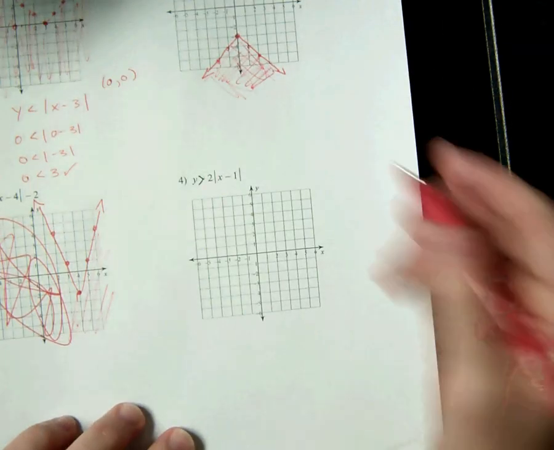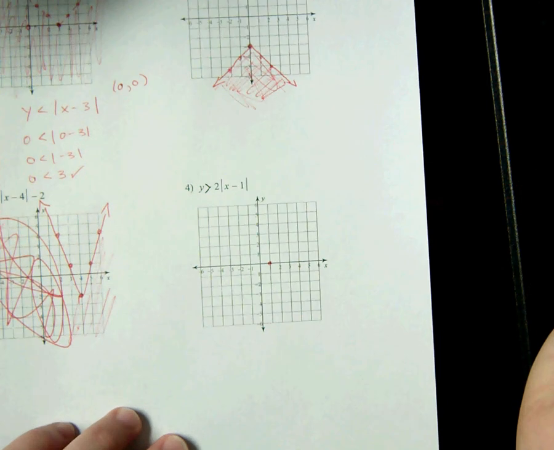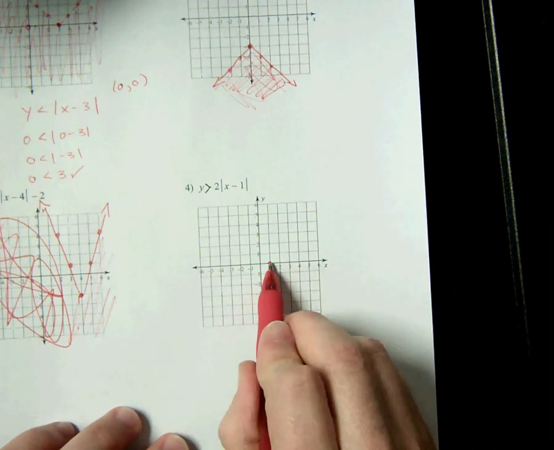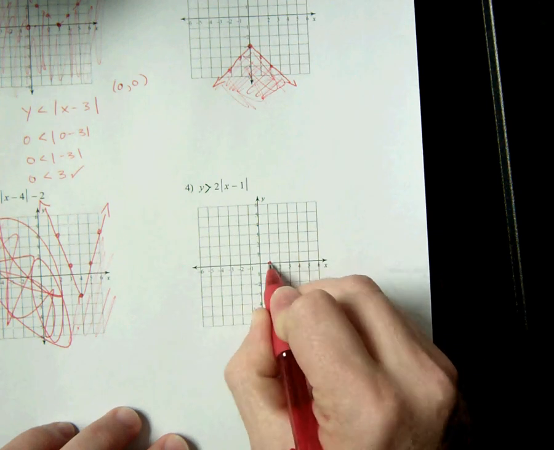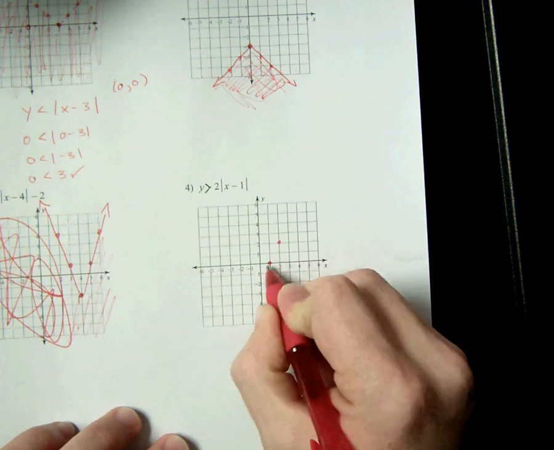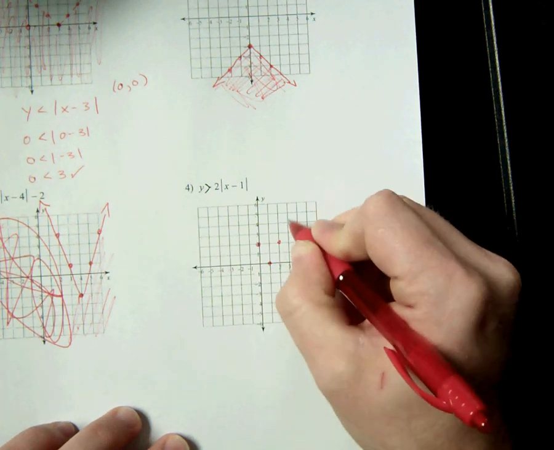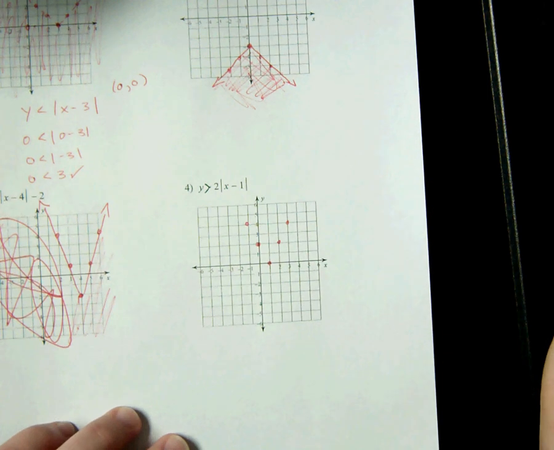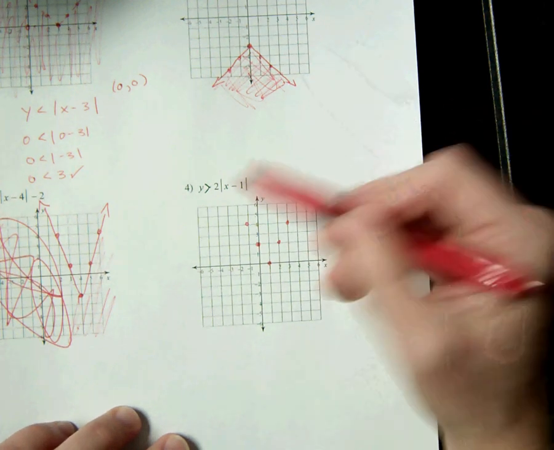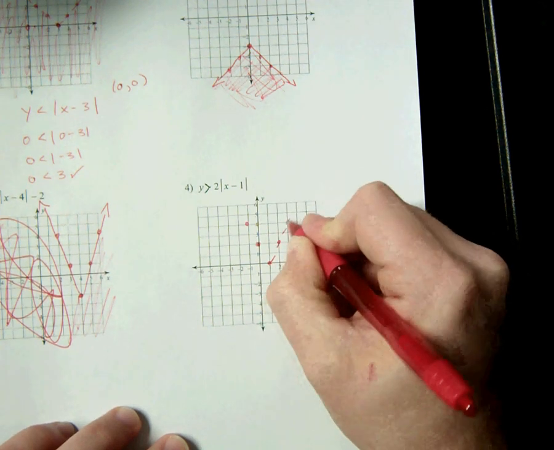Alright, and then on number 4, I go right 1. There's my vertex. And then now it's a vertical stretch by 2. So rather than over 1, up 1, it's over 1, up 2 now. So that distance got multiplied by 2. Rather than over 2, up 2, it's over 2, up 4. So you're vertically multiplying those by 2. Now, this is no or equal to, so it's going to be a dotted line.